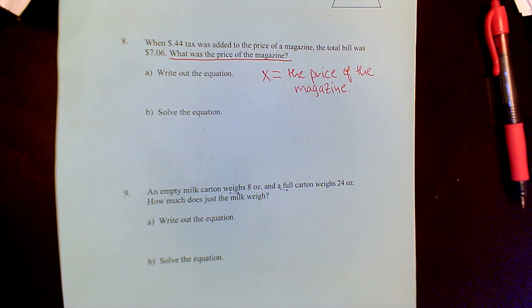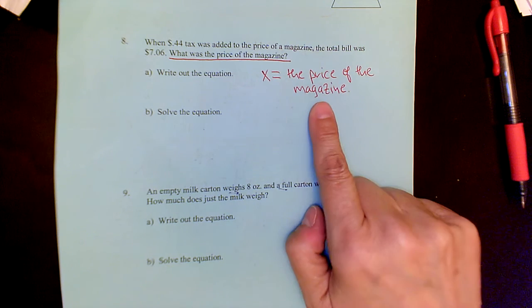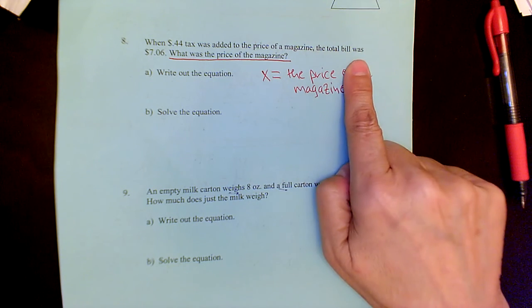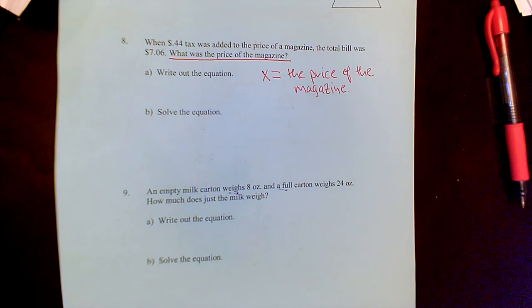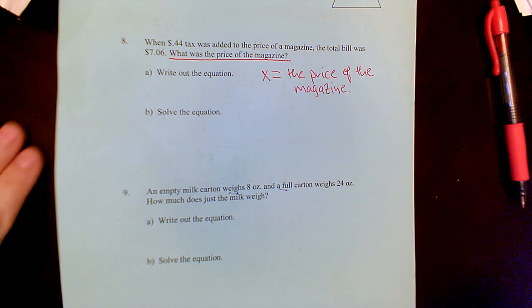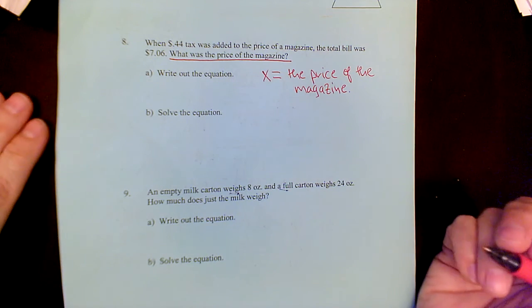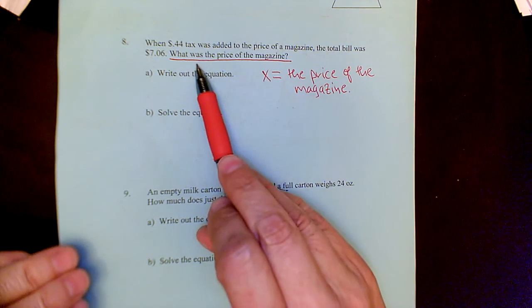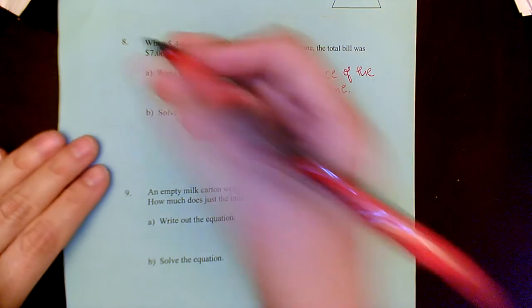So what do I know about the magazine, or what do I know about the price? We'll read the first sentence again. When I add 44 cents tax to the price of the magazine, I get a total bill of $7.06. We have everything we need to write out the equation. What would the equation be? So 44 cents added to the price of the magazine.